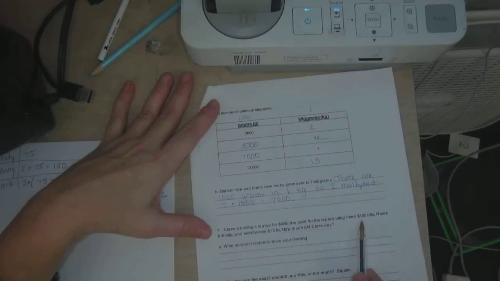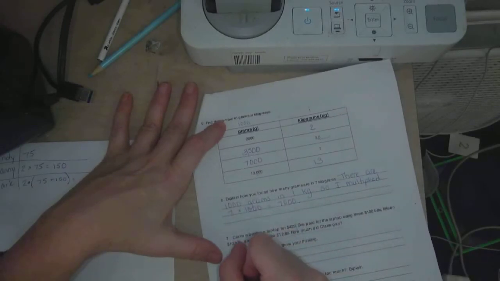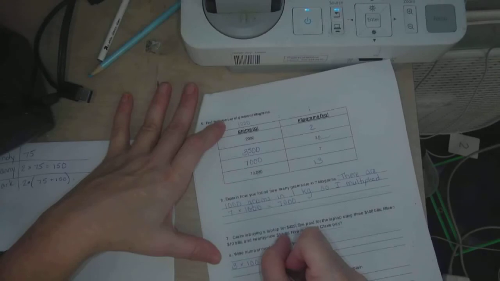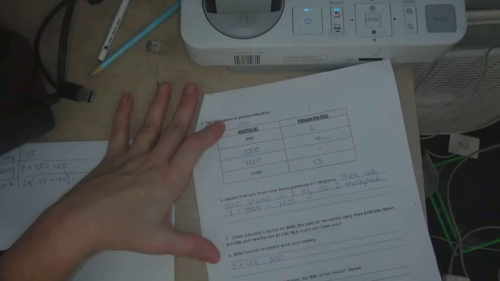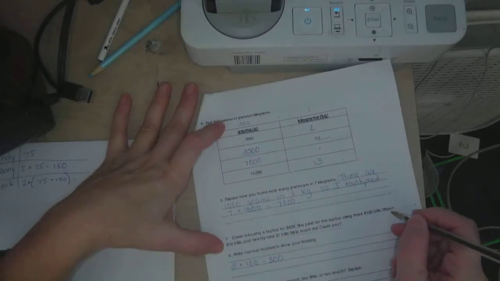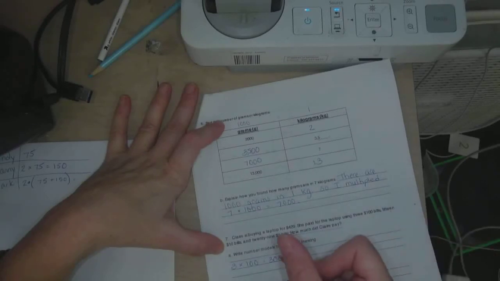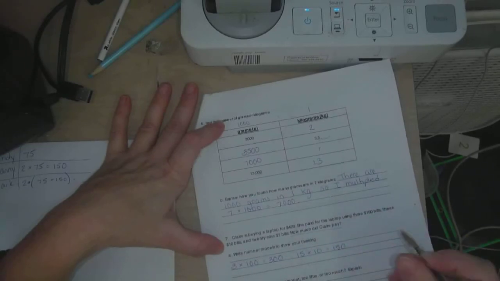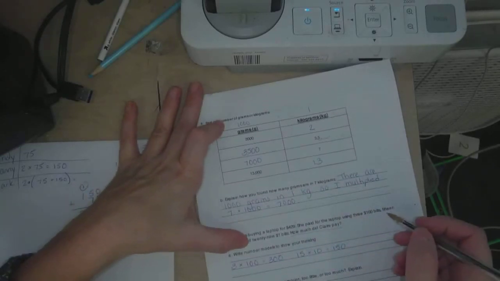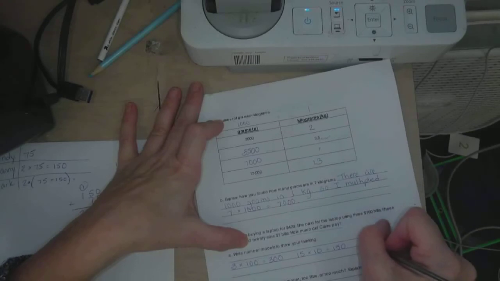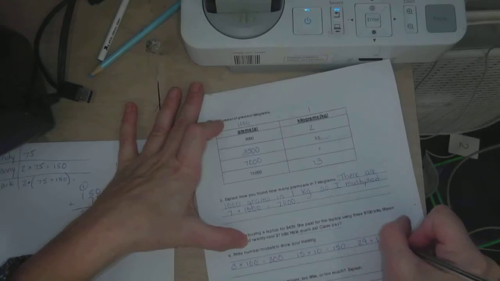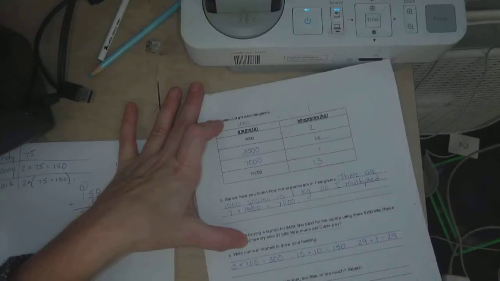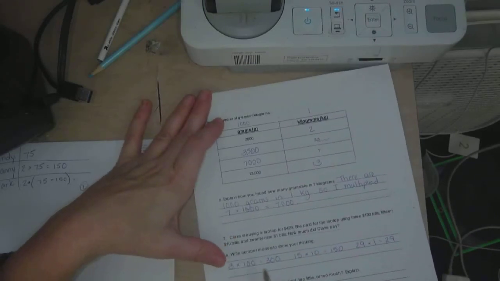So 3 $100 bills, so 3 times 100 equals 300. 15 $10 bills, 15 times 10 equals 150. And 29 $1 bills, 29 times 1 equals 29. So now we have to add these all together.